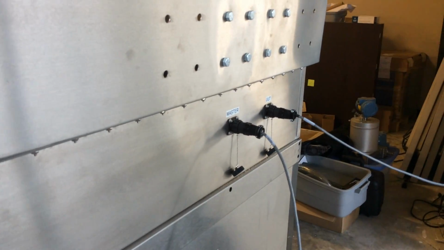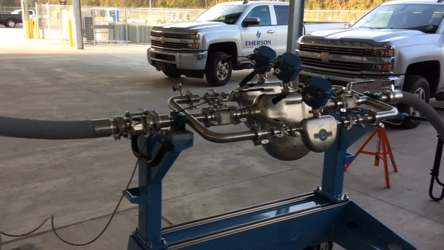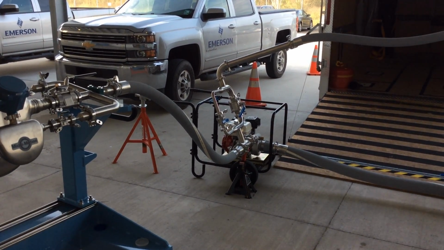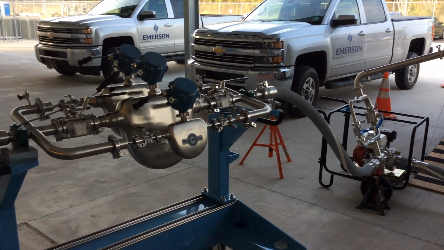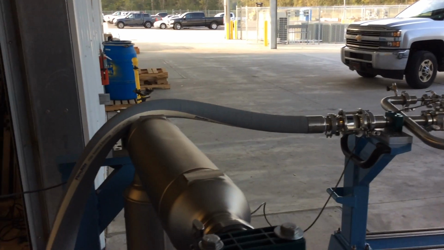Let it run. So here's the setup. Here's the back of it, where the connections to the meters are made. One's here, this is another one. The pump is there. You can select which meter you want to go through here for different calibrations.